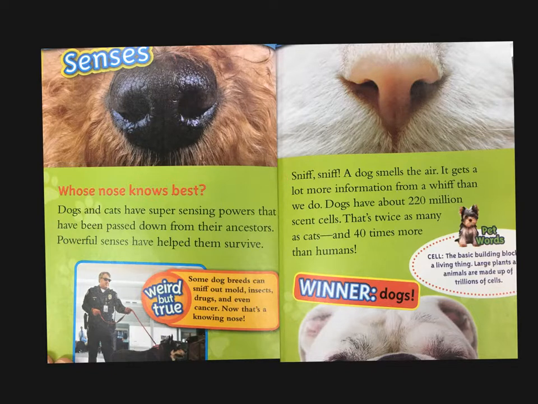Sniff, sniff. A dog smells the air. It gets a lot more information from a whiff than we do. Dogs have about 220 million scent cells. That's twice as many as cats, and 40 times more than humans. Some weird but true facts. Some dog breeds can sniff out mold, insects, drugs, and even cancer. Now that's a knowing nose. The winner of this topic is dogs.